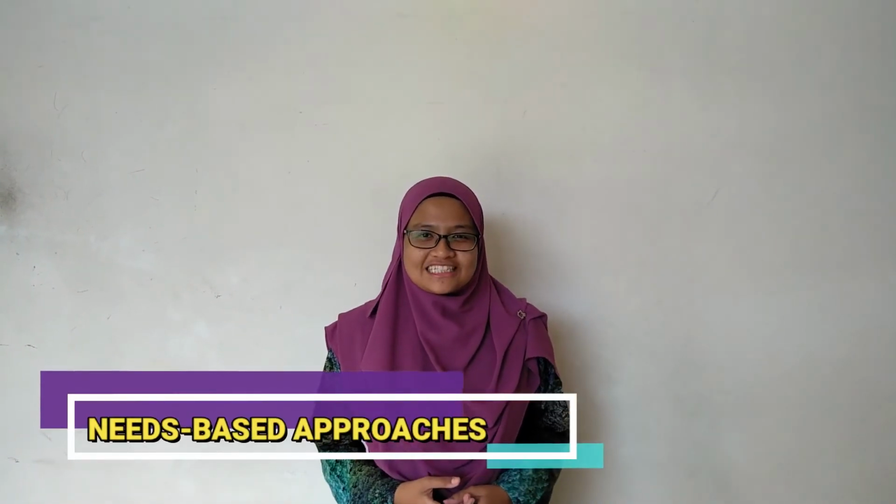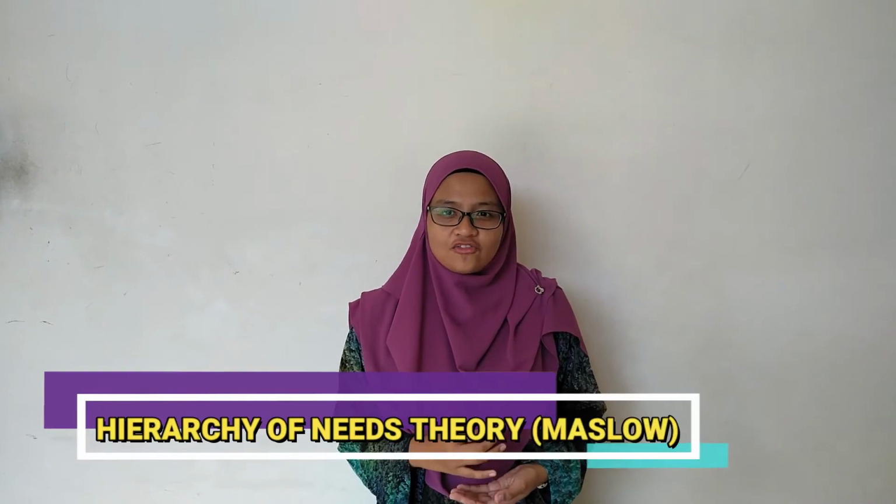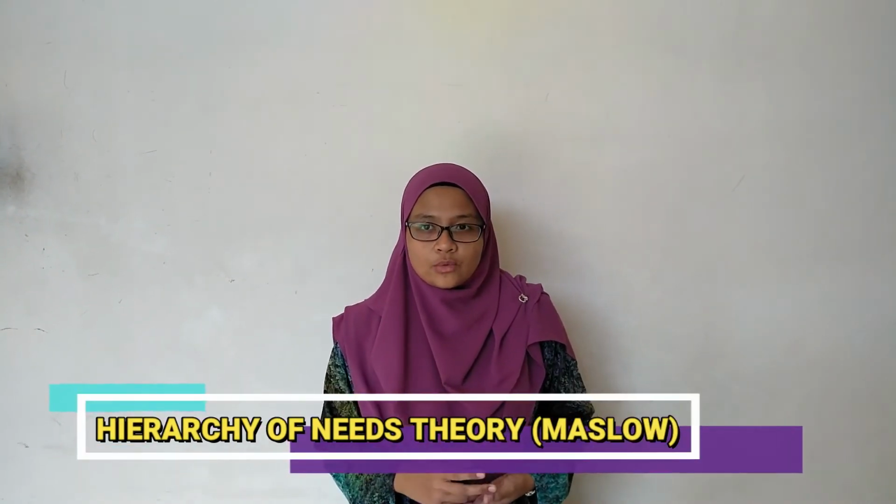Next, need-based approaches describe specific human needs or factors within a person. They are divided into 3: first, hierarchy of needs theory by Maslow, second, 2-factor model by Herzberg, and third, the acquired needs model, also known as 3 needs theory by McClelland. For hierarchy of needs, we must start from the lower order, which is physiological, security, affiliation, esteem and self-actualization.